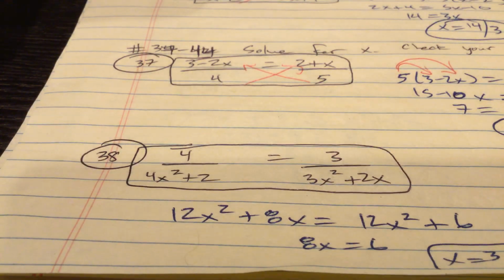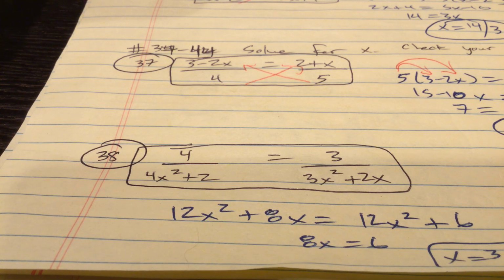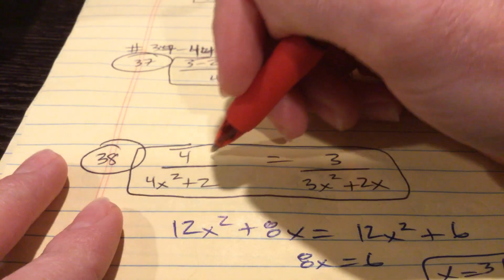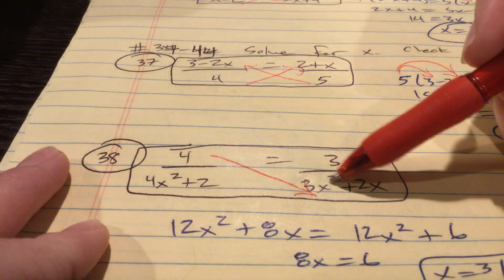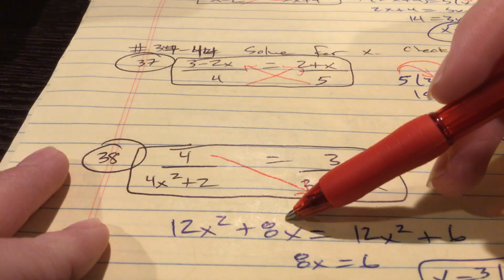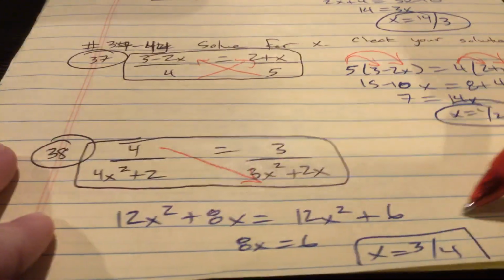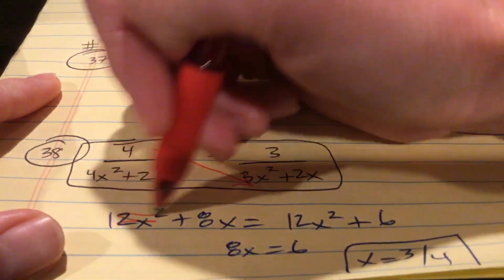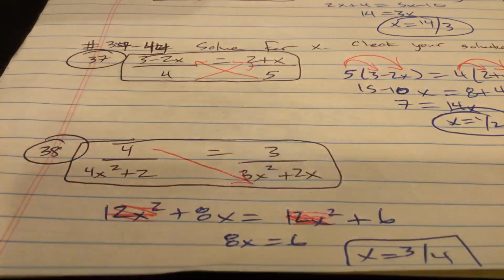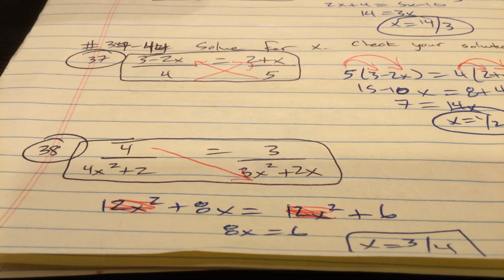On to 38, 4 over 4x squared plus 2. You could divide everything by 2 if you wanted to. Is equal to 3 over 3x squared plus 2x. Or I could just cross multiply from right off the bat. I didn't show that initial step, but 4 times 3x squared is 12x squared. 4 times 2x is 8x equals 3 times 4x squared is 12x squared. 3 times 2 is 6. The 12x squareds cancel. You have 8x equals 6. X equals 6 over 8. X is 3/4.